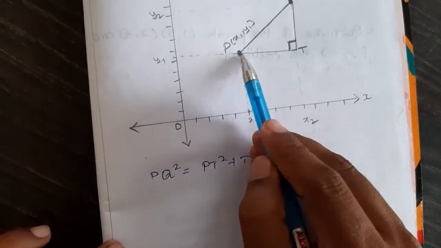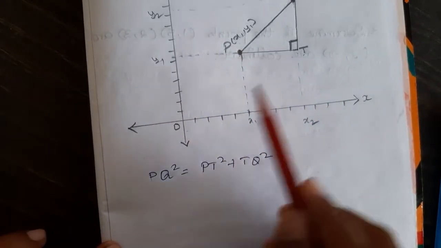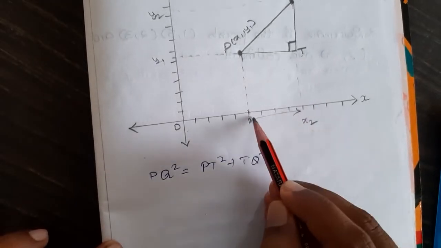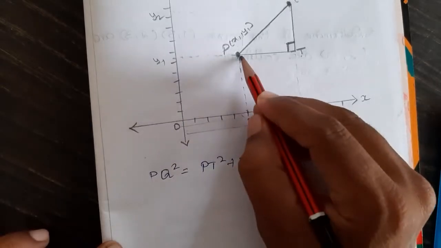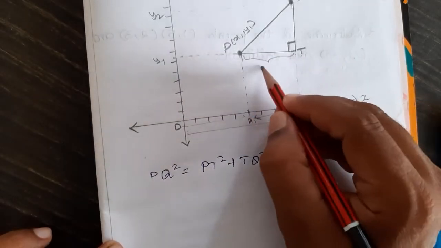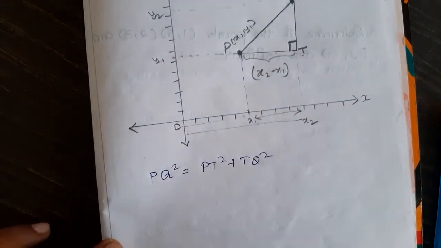What is the length of PT? This full length is x2 and this is x1, so the length is x2 minus x1.